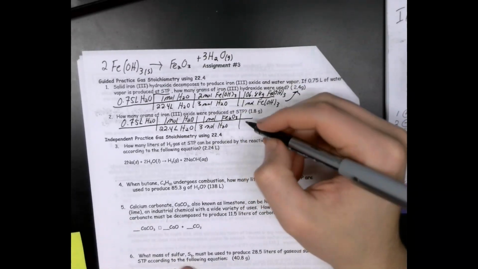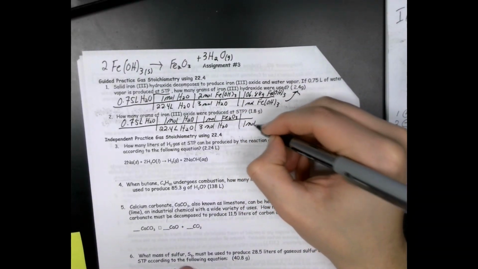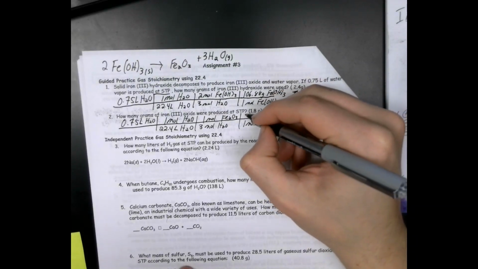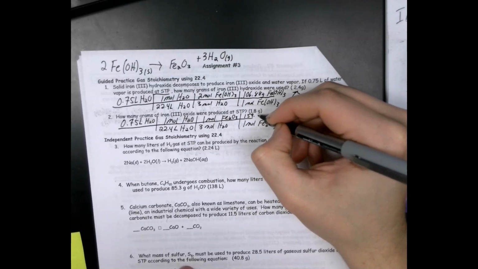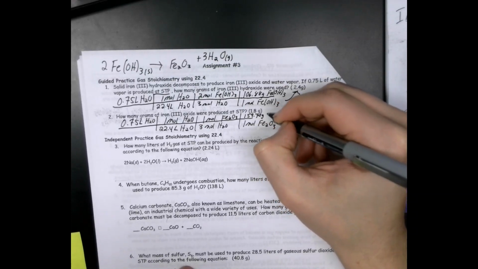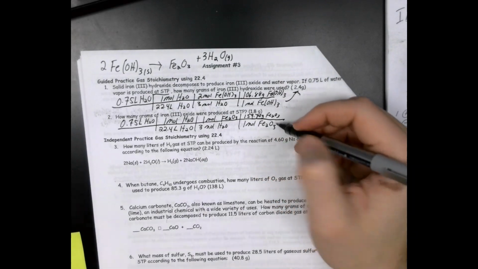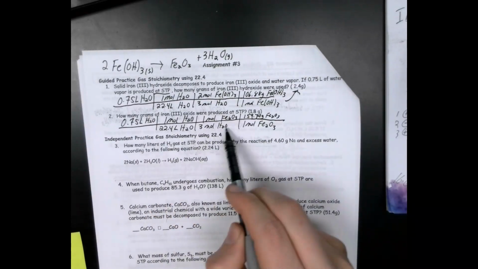Then it asks for it in grams, so 1 mole of Fe2O3 is equal to 159.70 grams of Fe2O3. I double check myself, make sure the units cancel. They do, so I type in the calculator and see what I get.